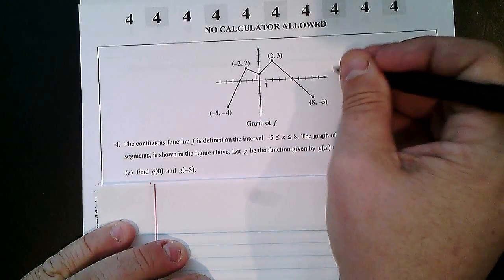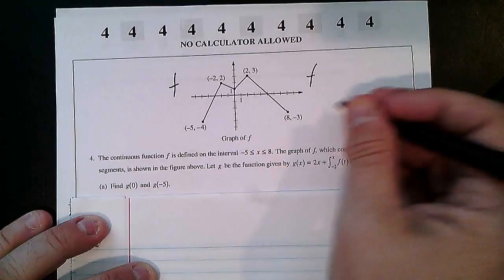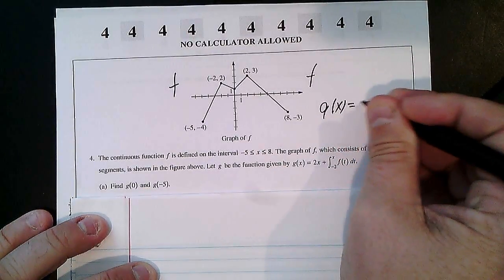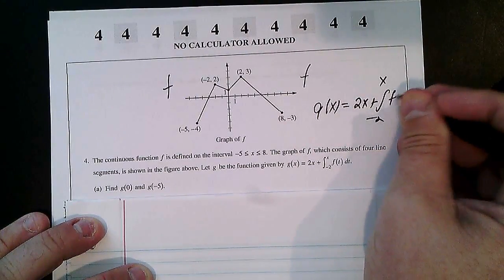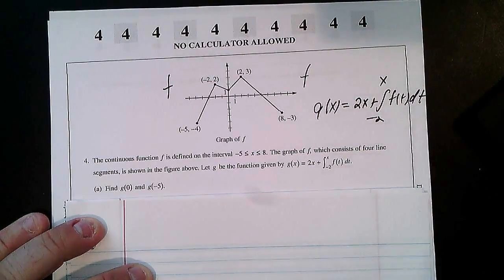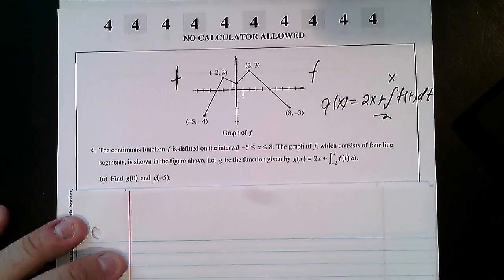So number one, let's make sure we're clear. This up here is the graph of f, and then g of x is 2x plus the integral from -2 to x of f of t dt. I just want to write that at the top so we can come back to it.